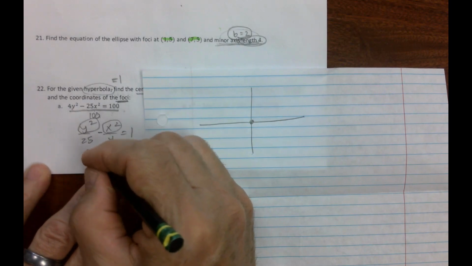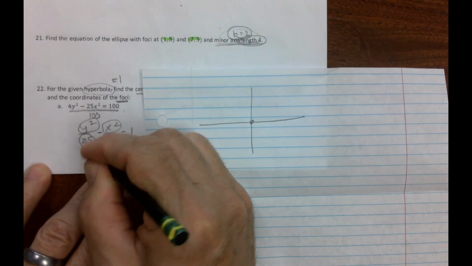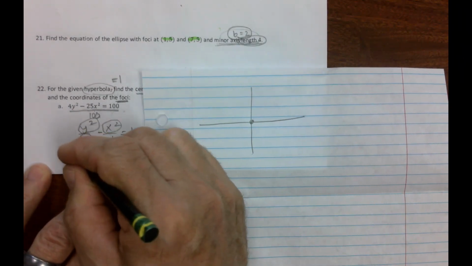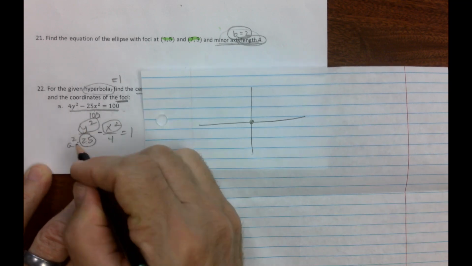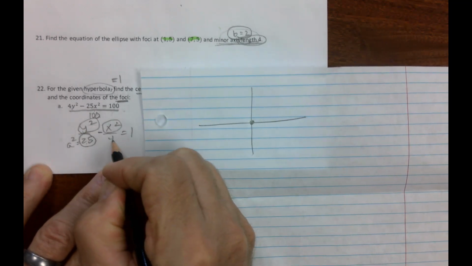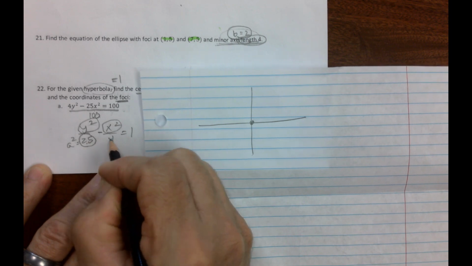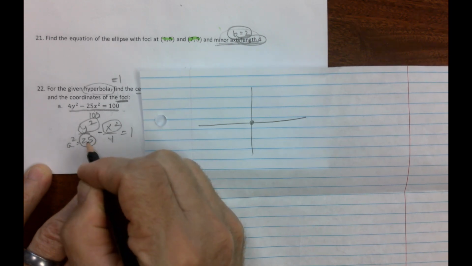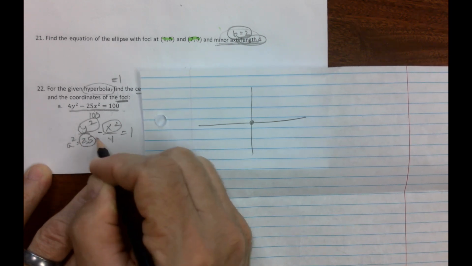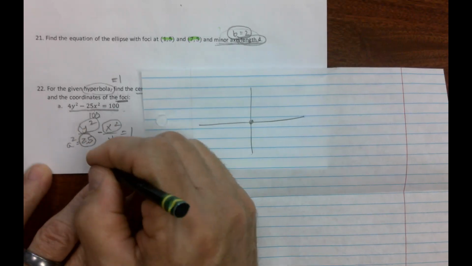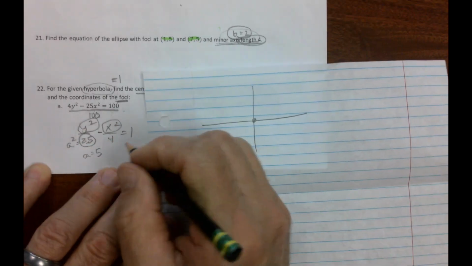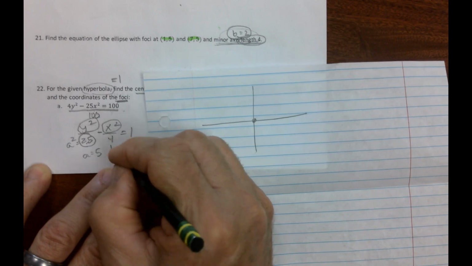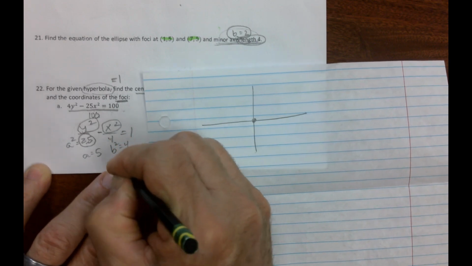Now remember, in hyperbola world, whatever comes first or whatever's positive, that's our a squared. Now this one just happens to be bigger than this. But if that was a 4 and this was a 25, the 4 would still be a squared. So don't look for the size, look for the position. So a is 5. And b squared is 4, so b is 2.